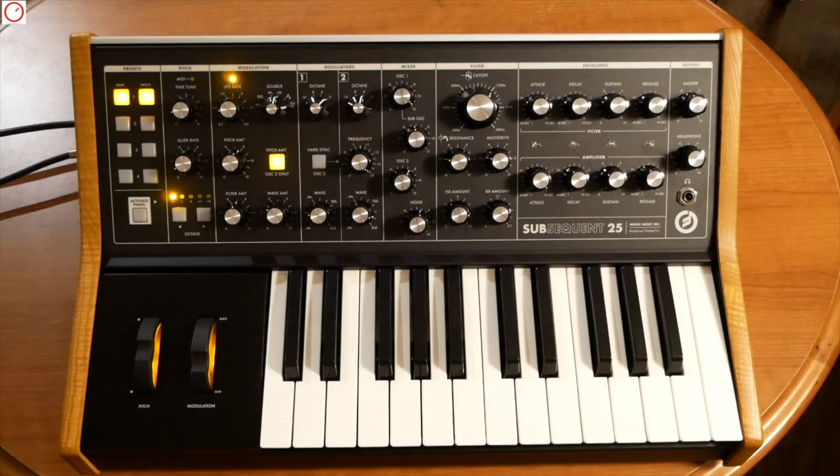The Subsequent 25 offers also a new semi-weighted velocity sensitive keyboard with a pitch bend and mod wheel. Also new is the preset browser that offers now 16 presets in 4 banks of 4 sounds. I would like to see here more presets because 16 is a bit low for 2019. But you have also an editor as plugin and standalone, which allows you to manage the different presets.